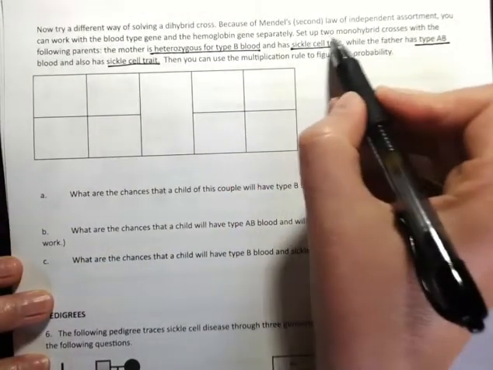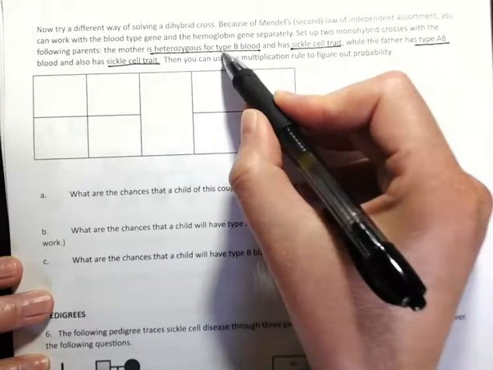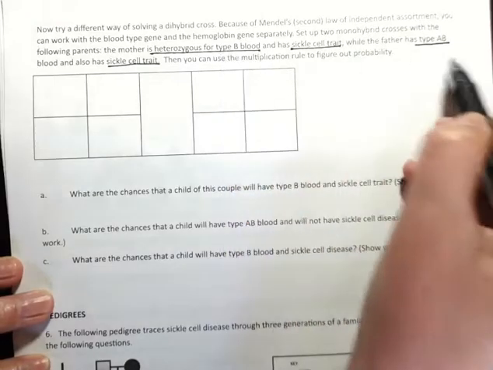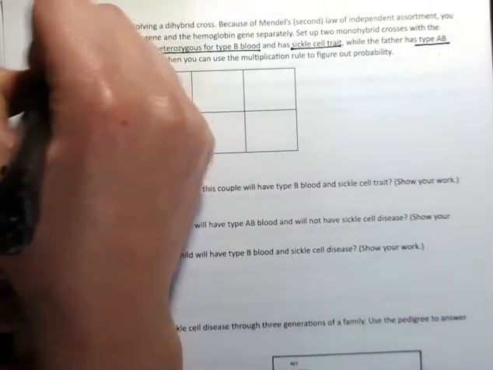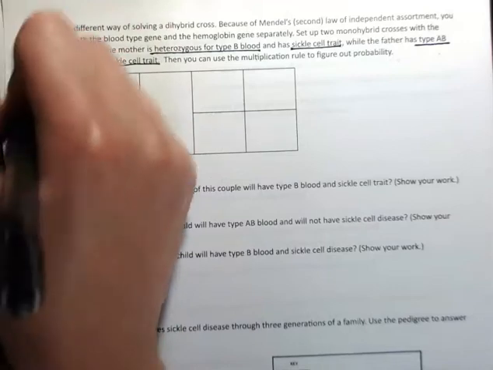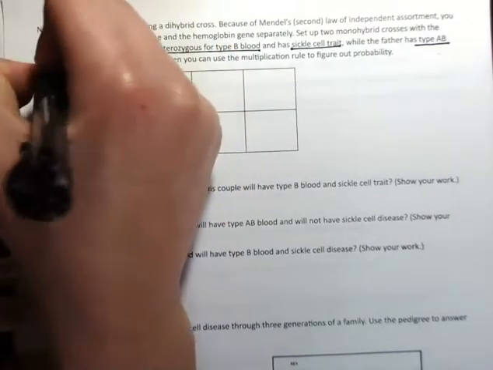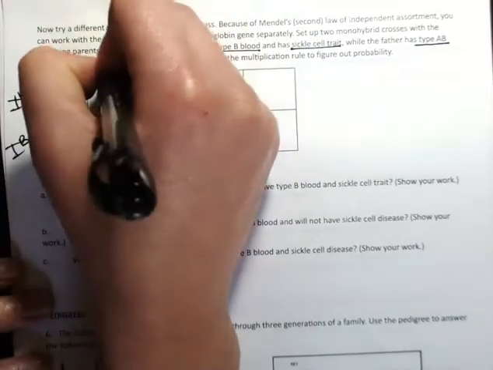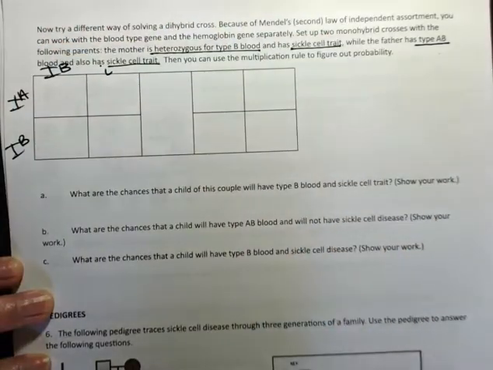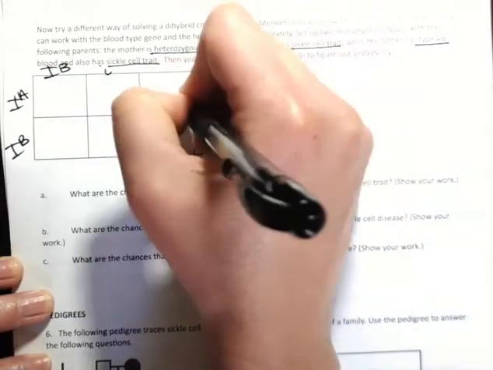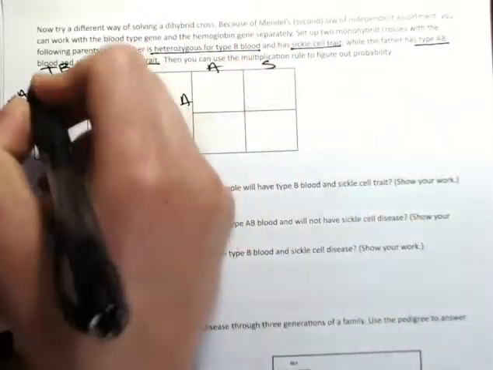So let's see. Mom's heterozygous for type B and dad is type AB. So dad is going to be IA, IB, and mom is going to be type BO. And then both are heterozygous for the trait. So AS, AS. So I'm going to solve these separately.